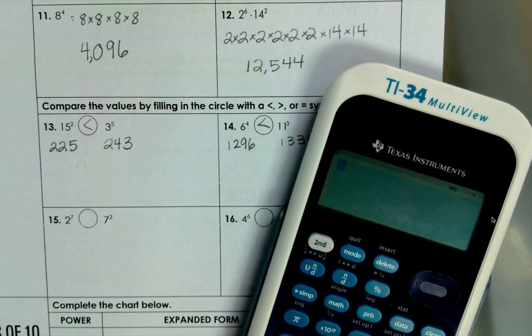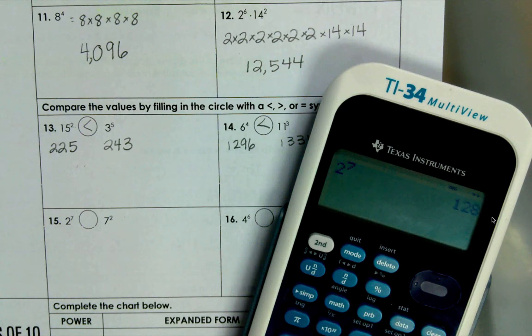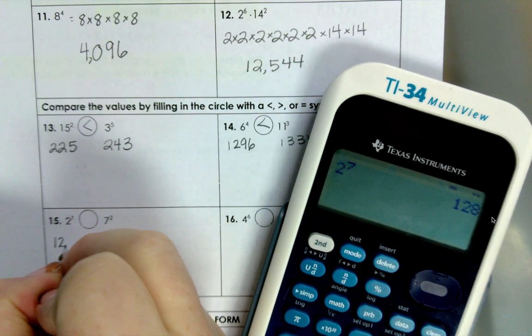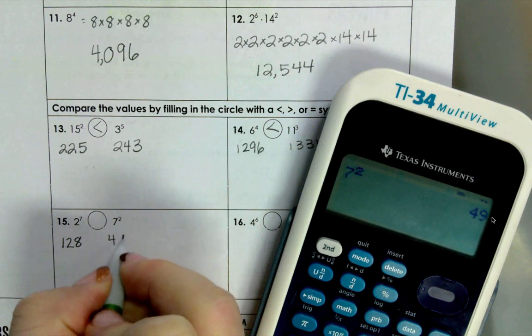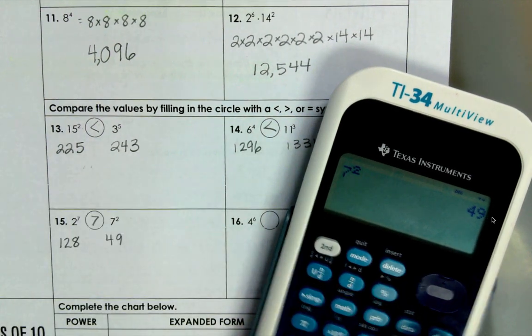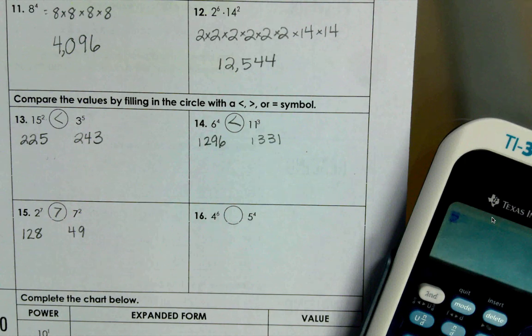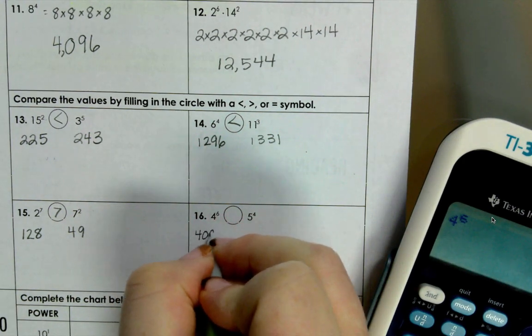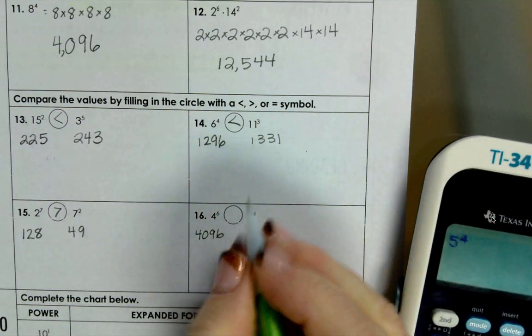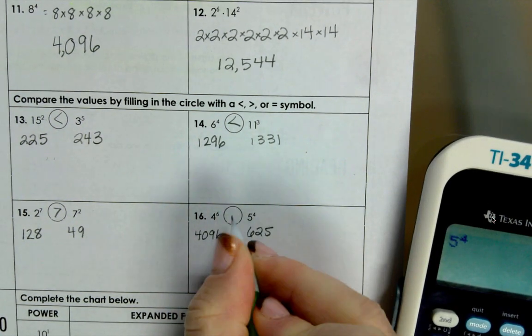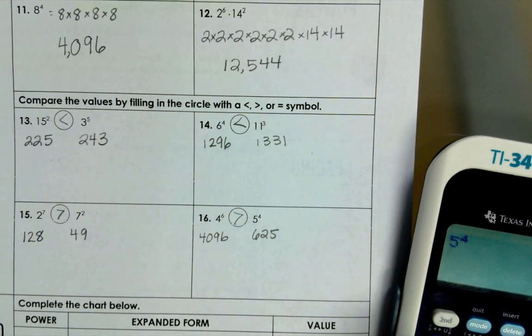Then I have 2 to the power 7, 128. And I have 7 to the power of 2, 49. Here we go. 4 to the power of 6, 4,096. And then 5 to the power of 4, 625. So here we go. Okay, that's it. That's all I got to do, evaluate and compare.